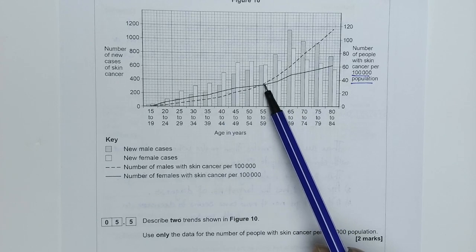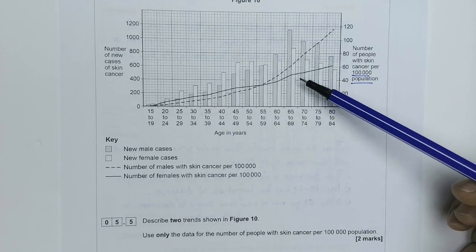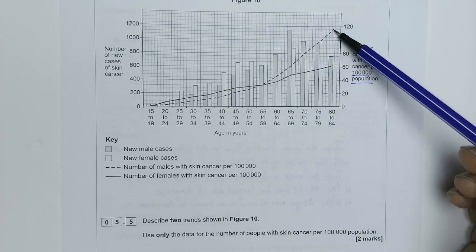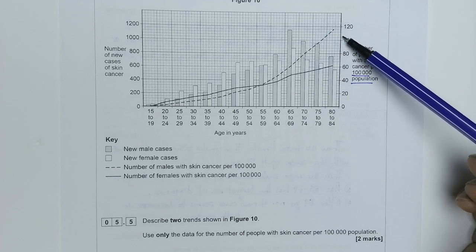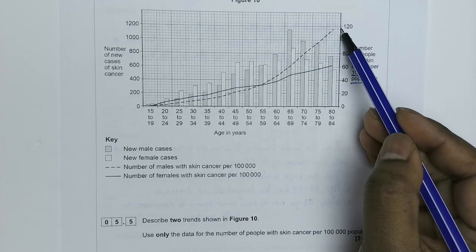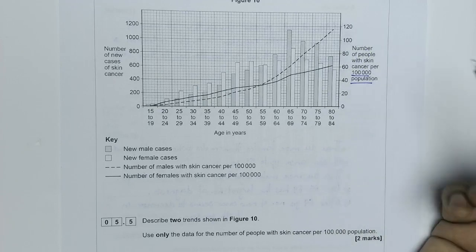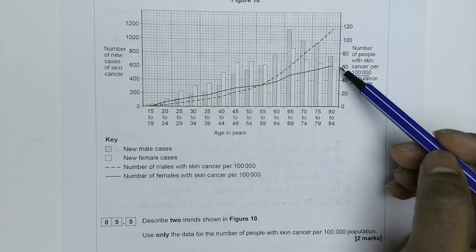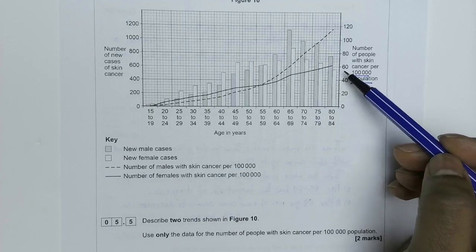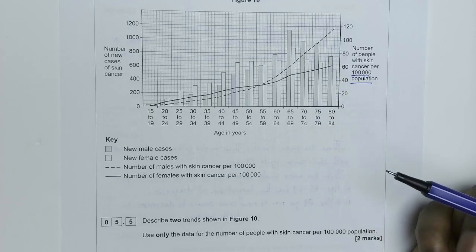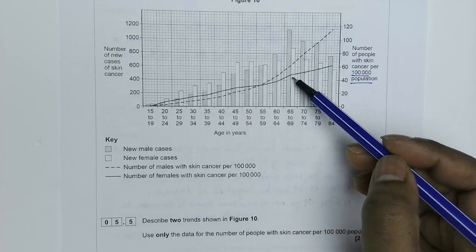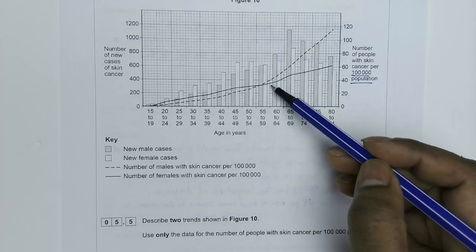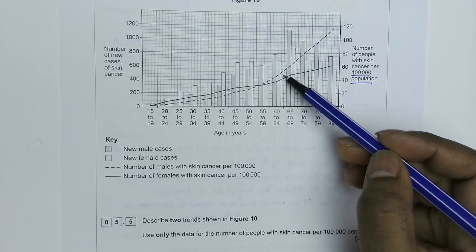After 55, the number of new cases of skin cancer in males shoots up rapidly, right up to just below 120, which is much bigger than the value for the females, which is slightly above 60. So that's a large gap, whereas the females tend to have a very similar pattern, more or less a straight line, whereas in males it just shoots up.